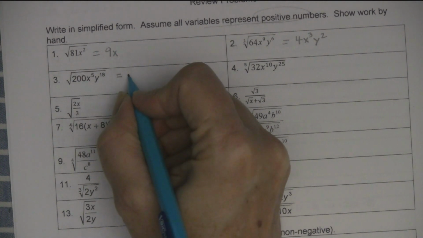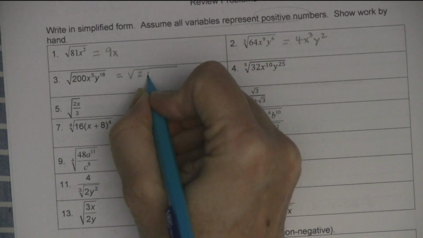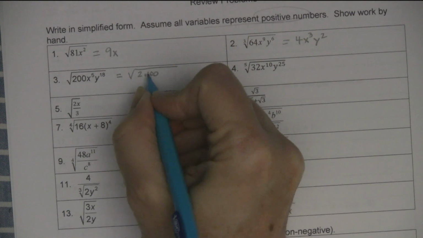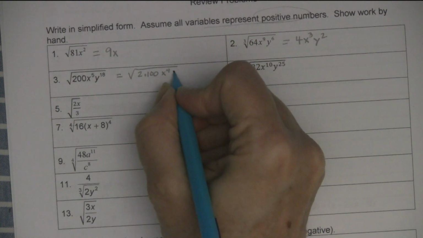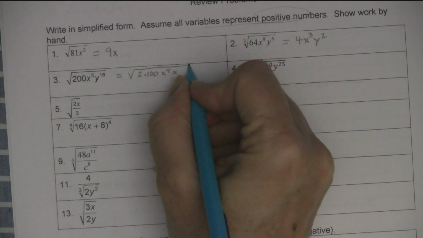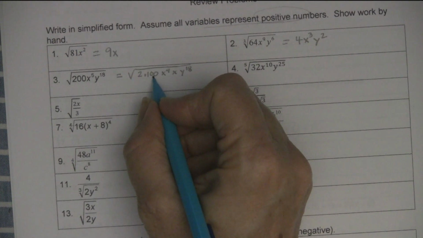200 is 2 times 100. And I kind of recognize 100 as a perfect square. And x to the fourth is a perfect square times x. And then y to the 18th is a perfect square. Now you could go ahead and prime factor that all the way down if you wanted. 100 is 2 times 2 times 5 times 5. But the square root of 100 is 10.